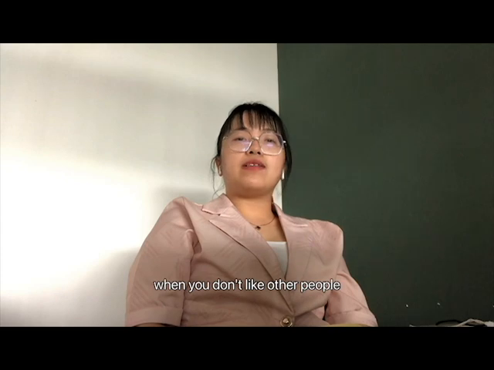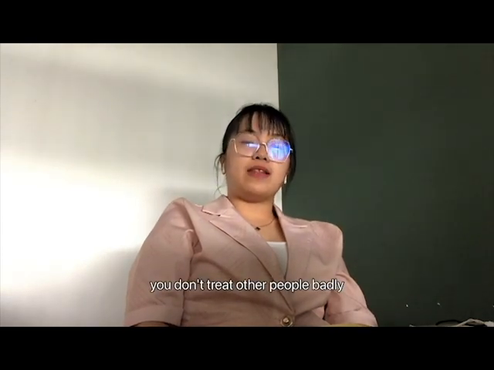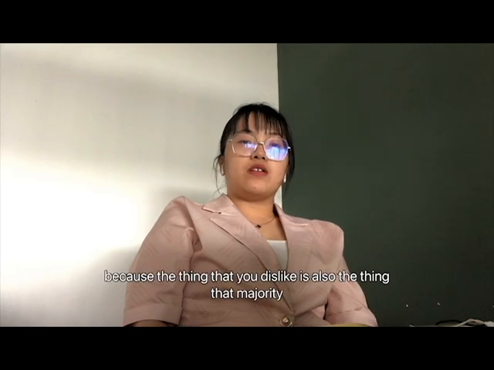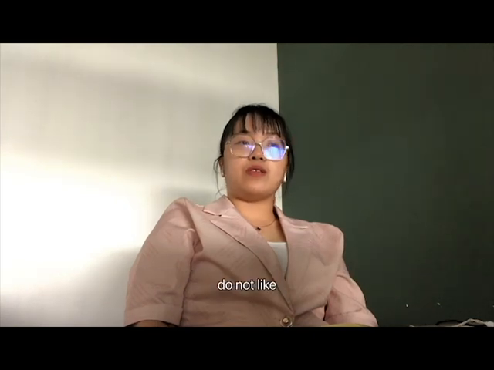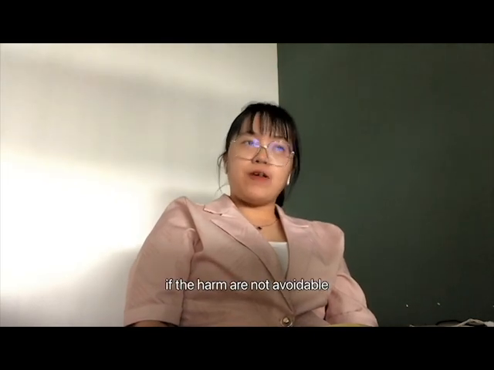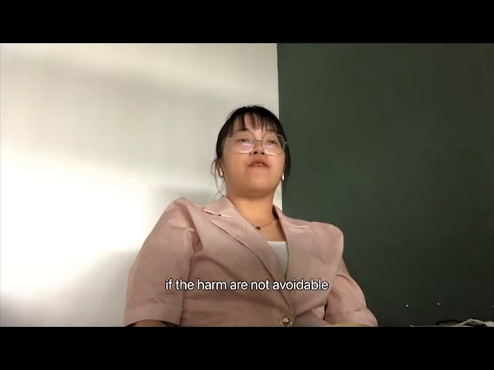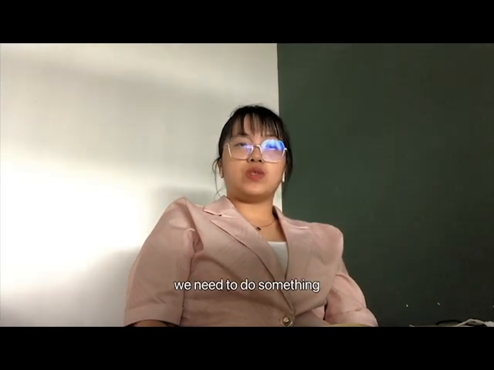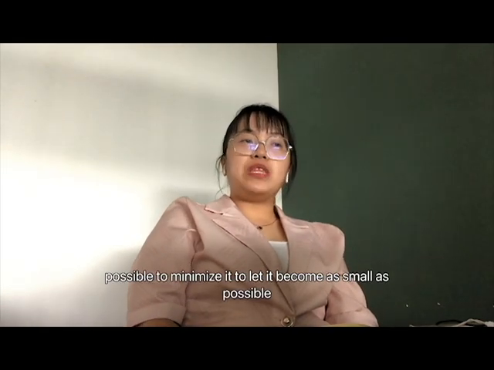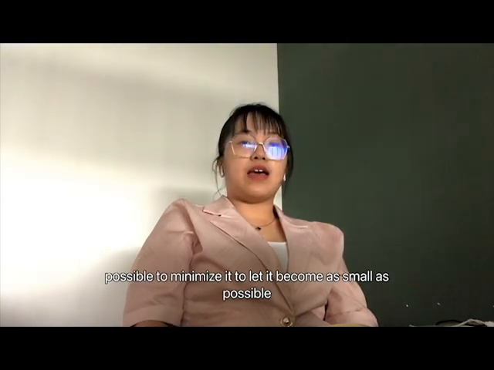when you don't like other people treating you badly, you don't treat other people badly, because the thing that you dislike is also the thing that the majority do not like. If the harms are not avoidable, we need to do whatever is possible to minimize it, to let it become as small as possible.